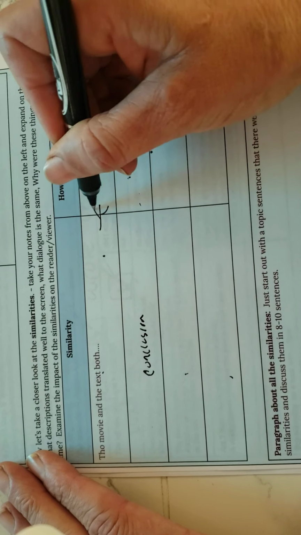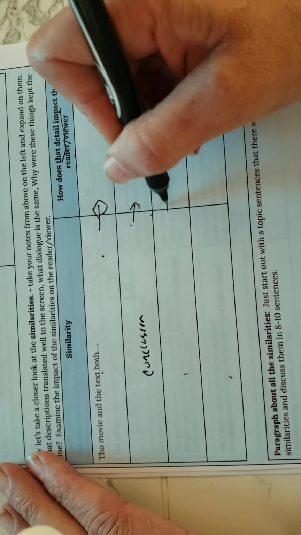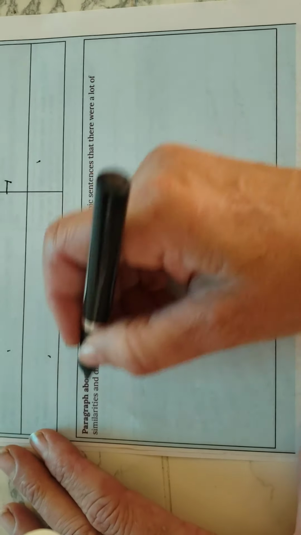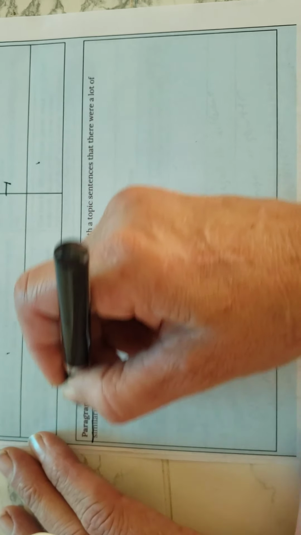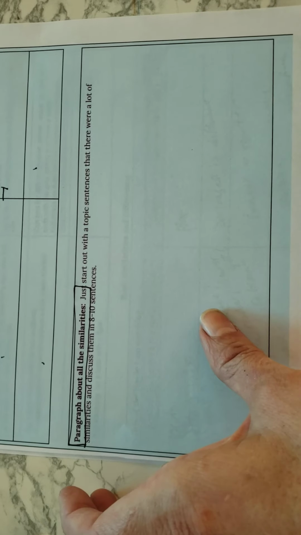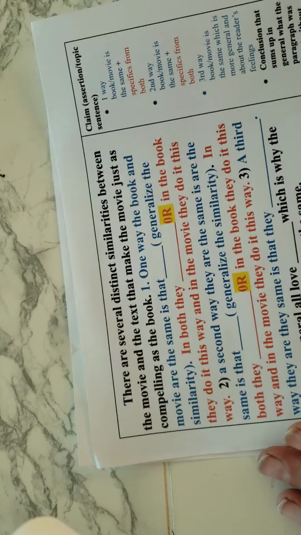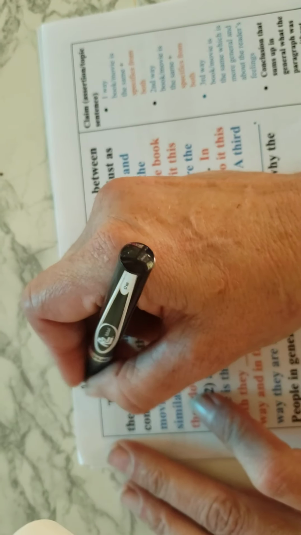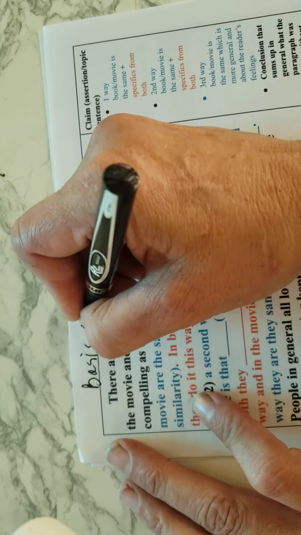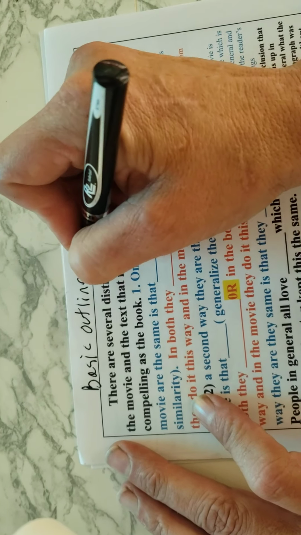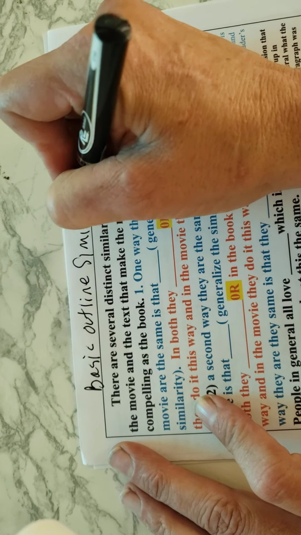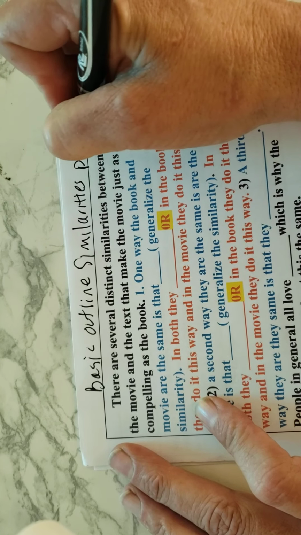So try to write a little bit more about the similarities here, so that when you get down to here, which is write the paragraph, you know exactly what to do. Here it comes. Here is a sample basic outline similarities paragraph.